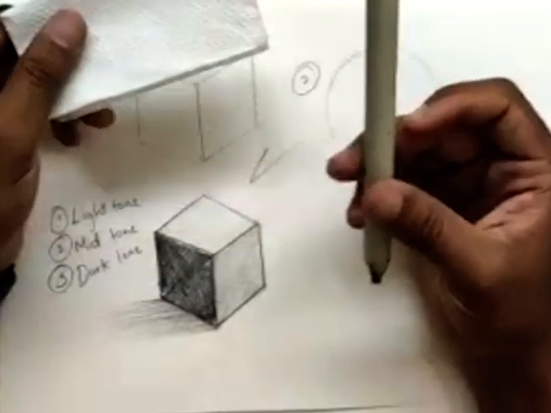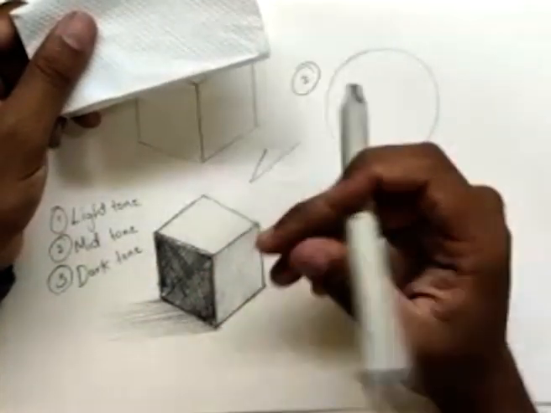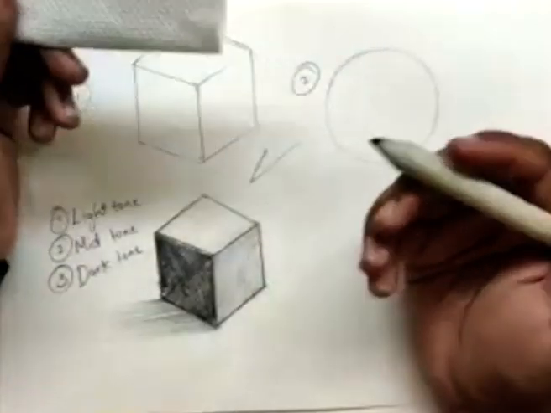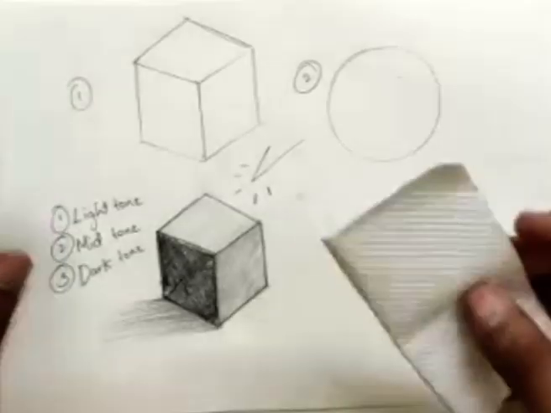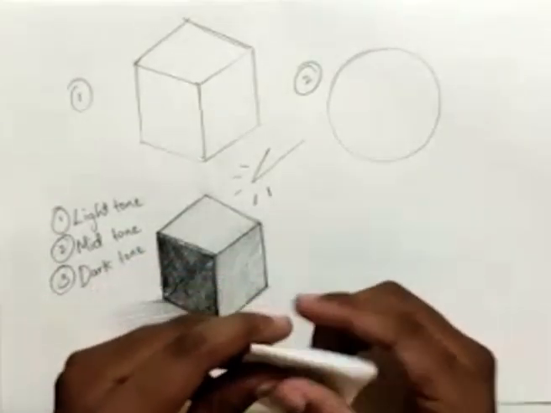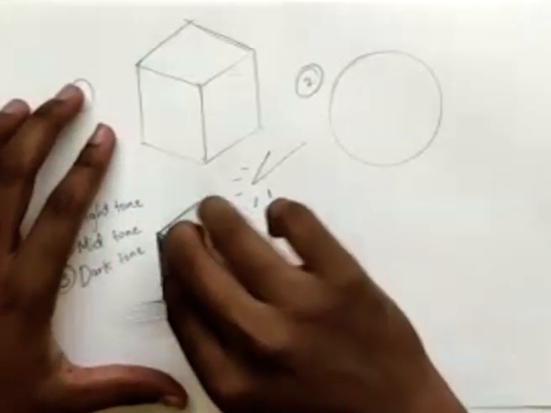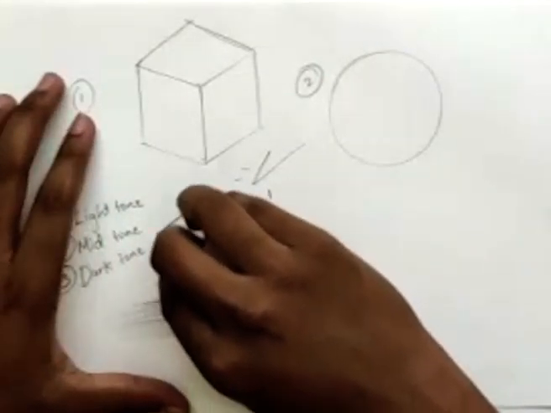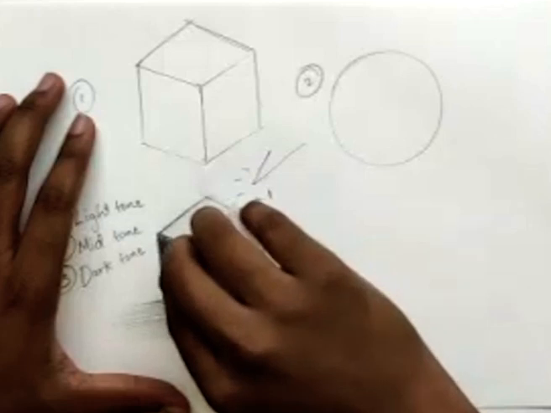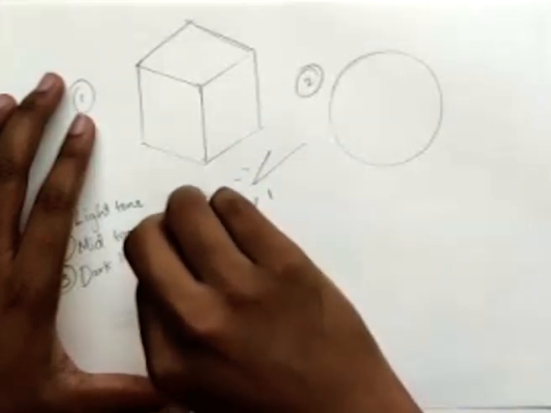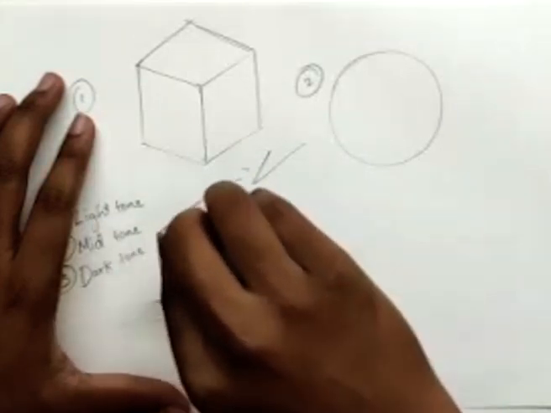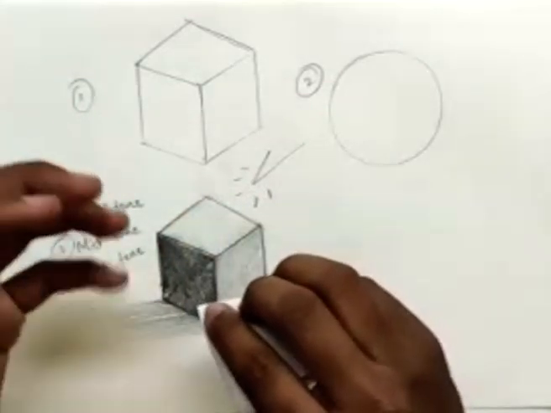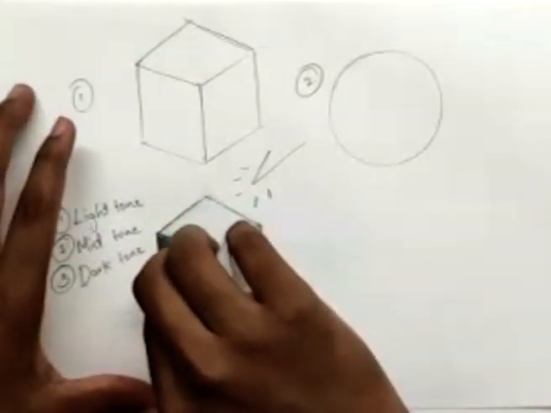You can also use stumps, cotton, or tissue. So I'm taking the tissue here and just rubbing in the corner gently. Don't press it too hard, and then the sheet becomes a little hard.